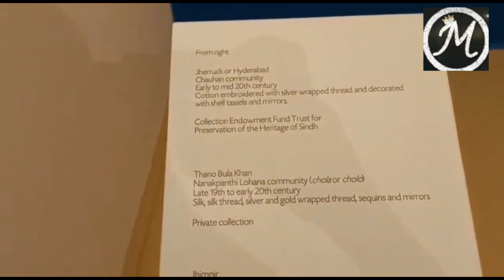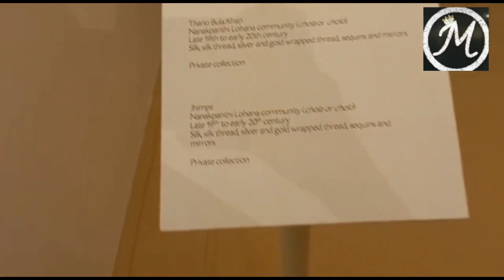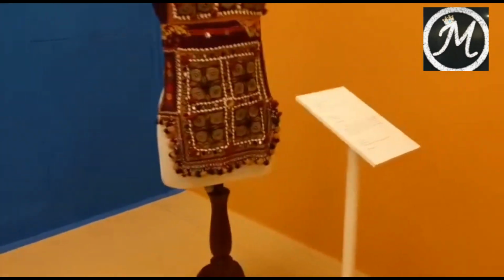Here's a little bit of a description of where these belong from, where these are from, who made these.